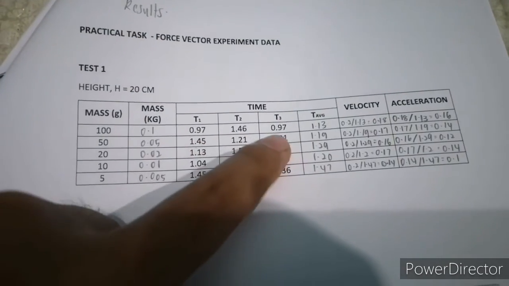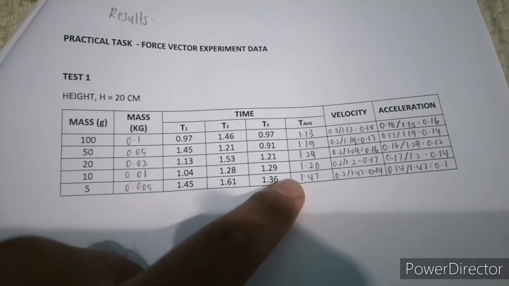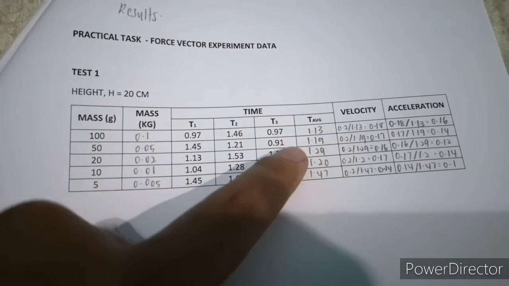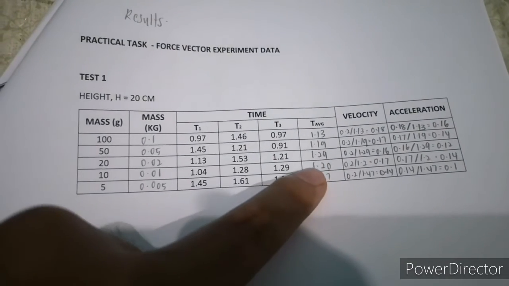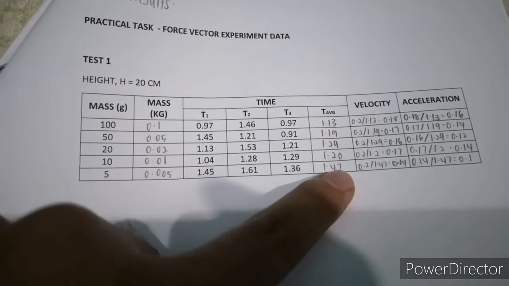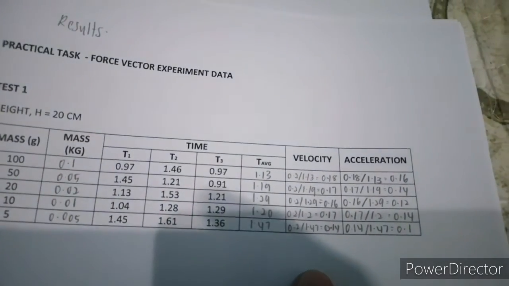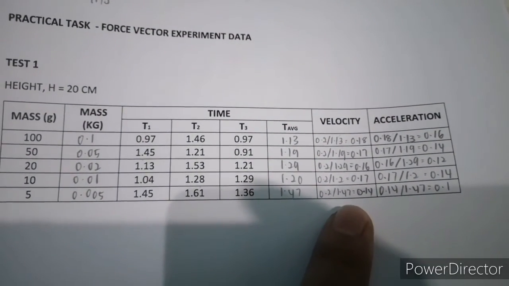After that, the answer I divide by 3. So I got this answer. Every answer I use the same way. So first is 1.103, 1.109, 1.29, 1.20, and 1.47. And the velocity part was blank too, so I put my answer.